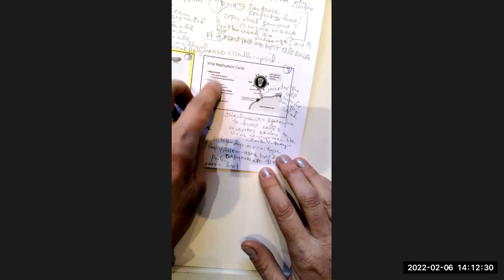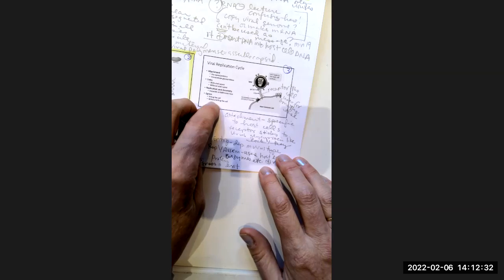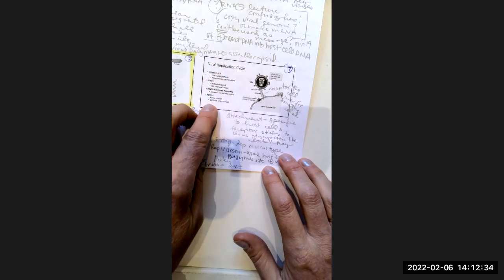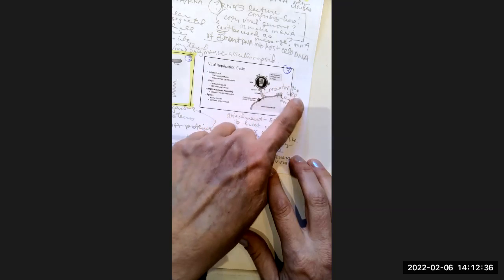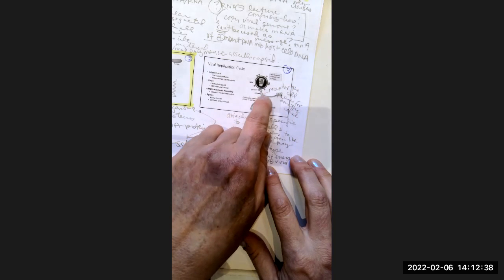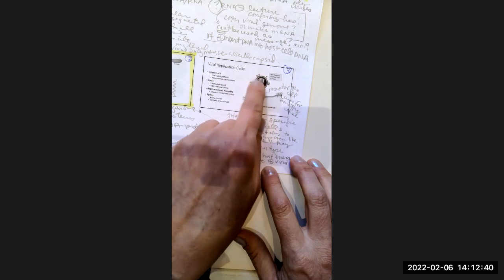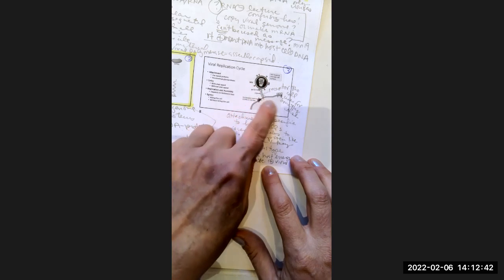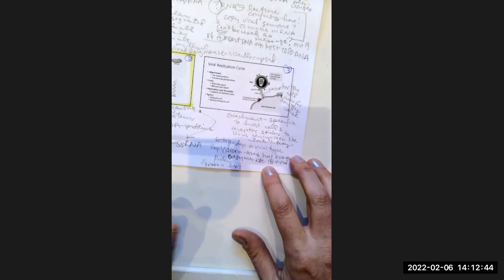All right, the viral replication cycle, there's an outline here with the different steps. You should know those different steps. This is an example in this figure, just showing what does attachment mean? How does the virus attach to the cell? There's some kind of protein.